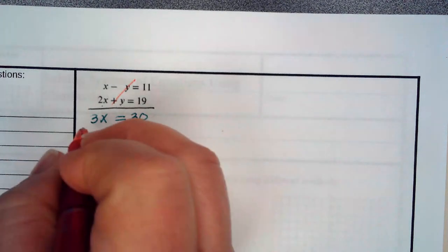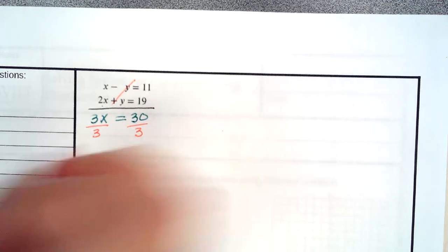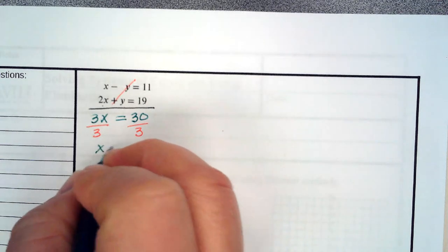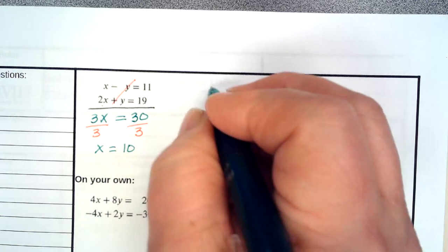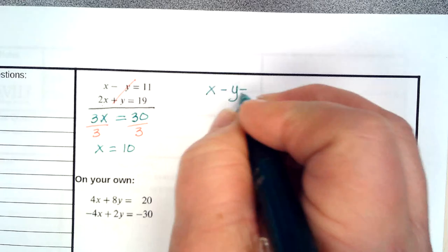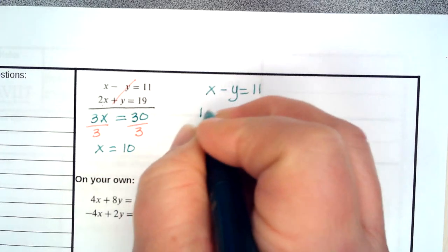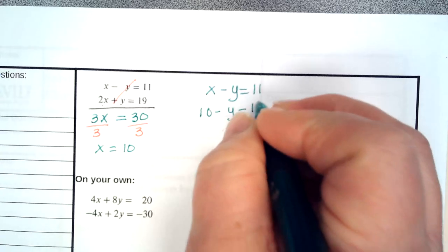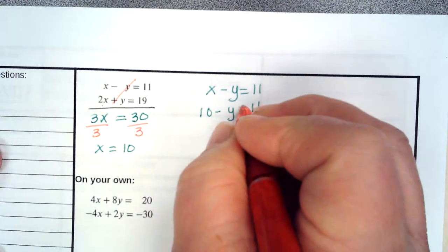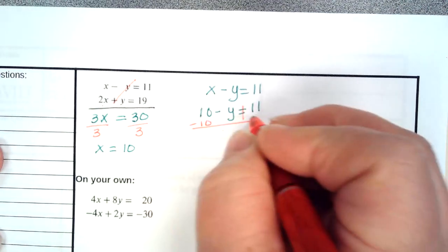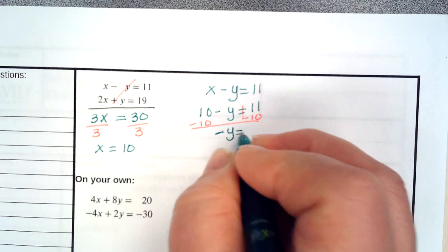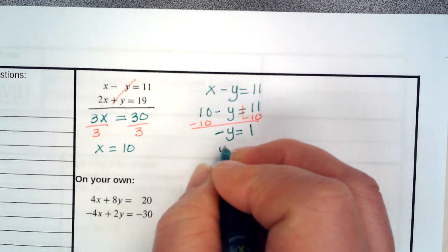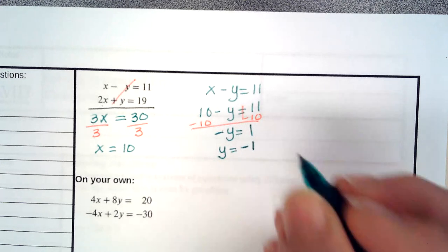To solve for x, I divide by 3, and x is equal to 10. I'm going to actually use the first equation because those are to find y. X minus y is equal to 11, but x is 10. 10 minus y is equal to 11. I will subtract 10 from both sides. The opposite of y is a positive 1. So y must be a negative 1.